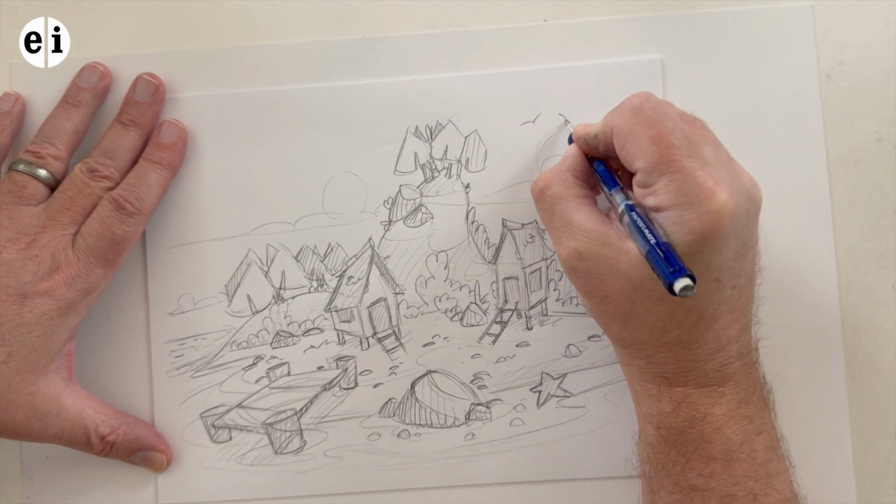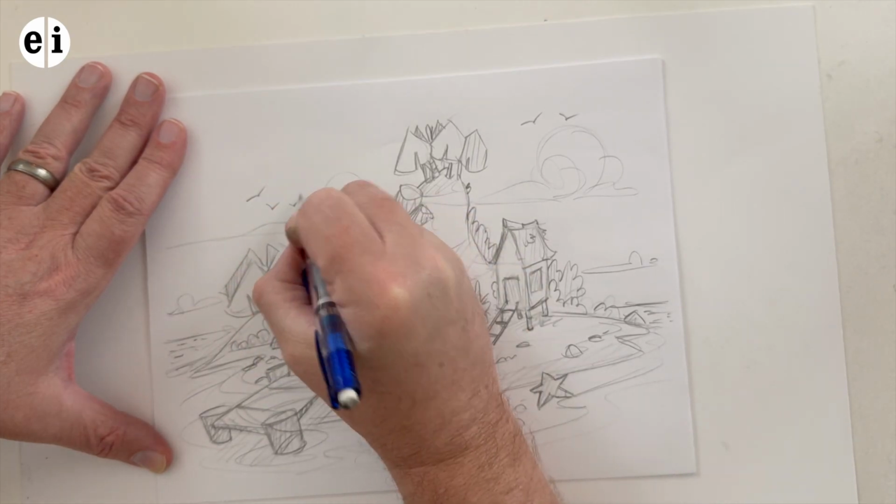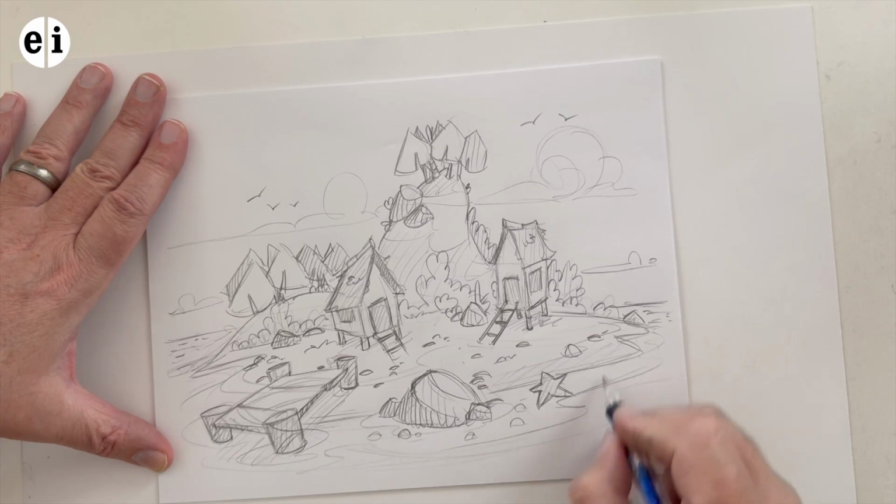Let's add some birds in the background. That's looking good. I like that. Really simple, small, little flying in the distance. All right.